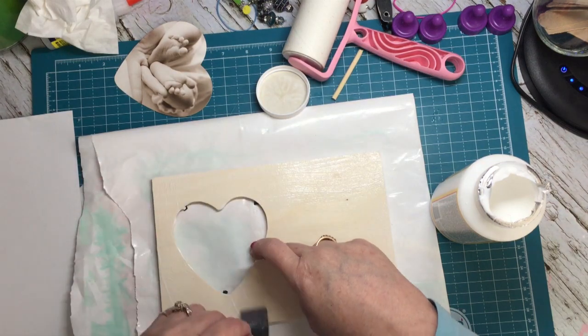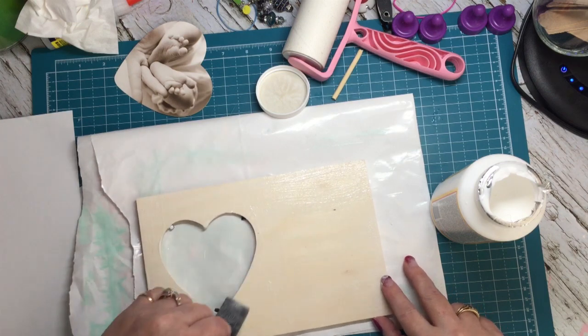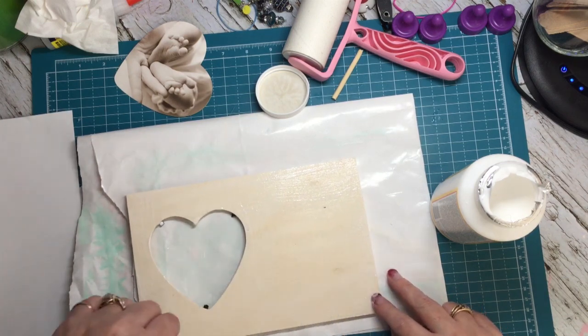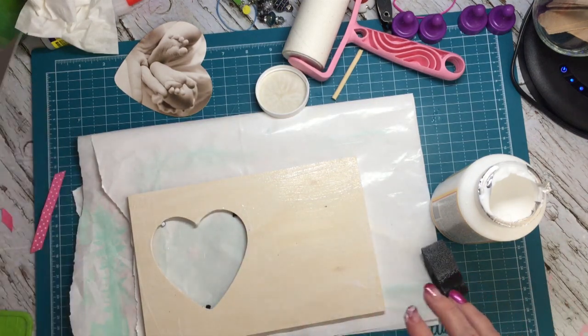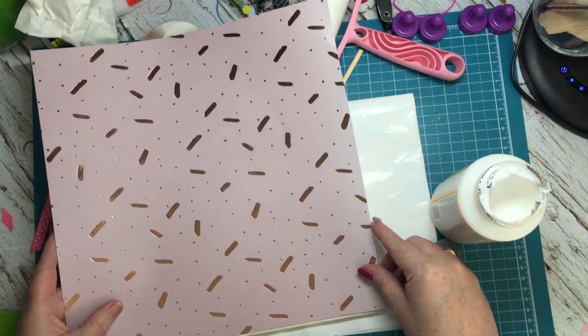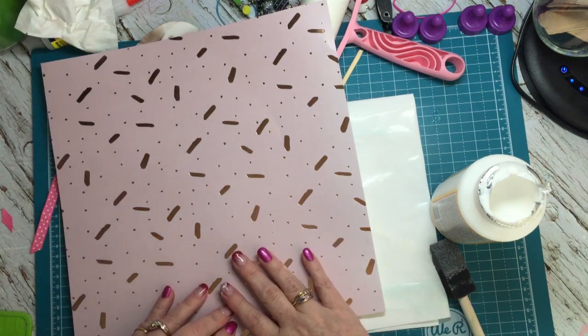And then while this dries, we'll go into Cricut Design Space and print or get our design ready and cut out. This will take a little while to dry.